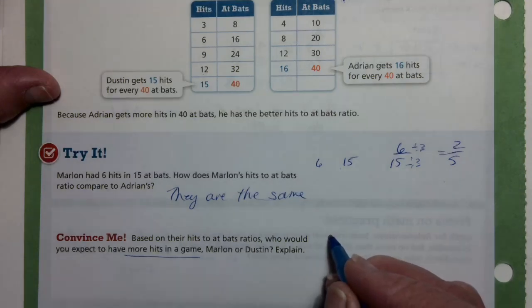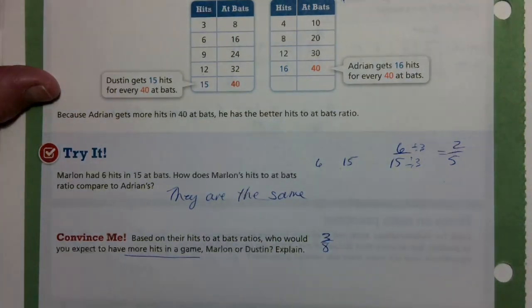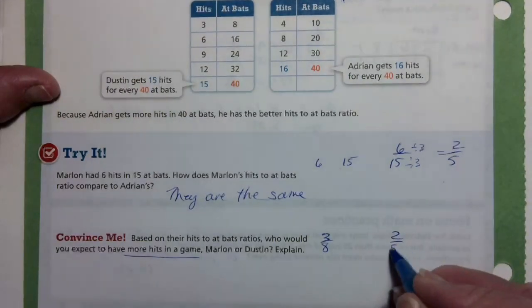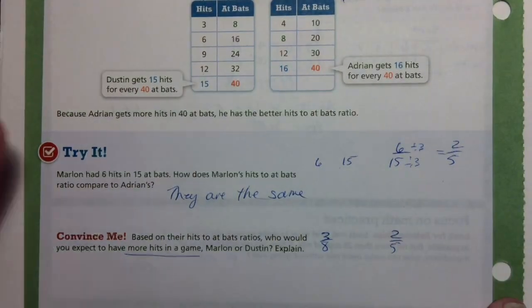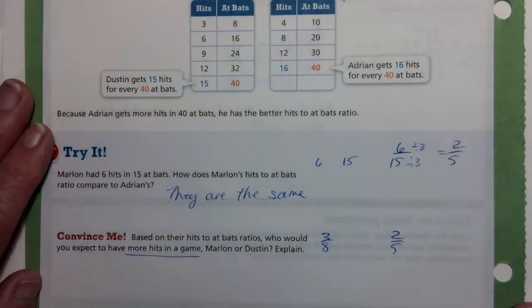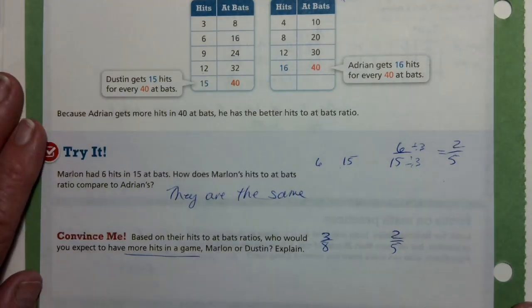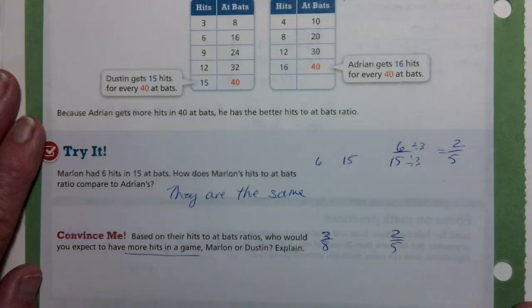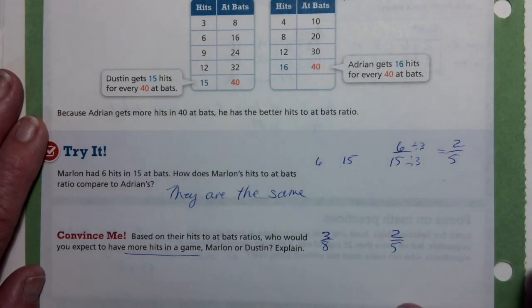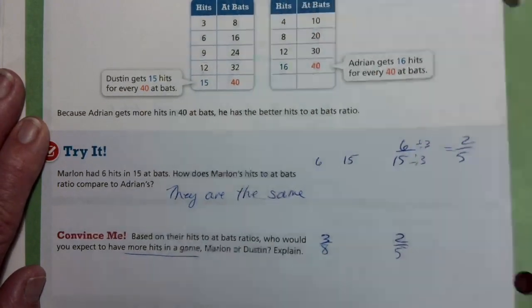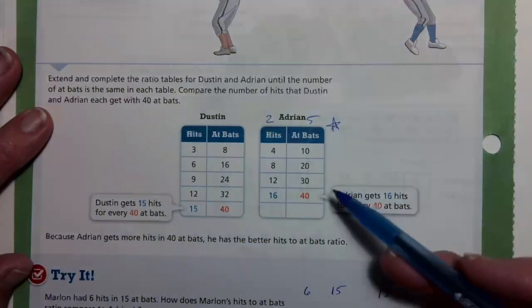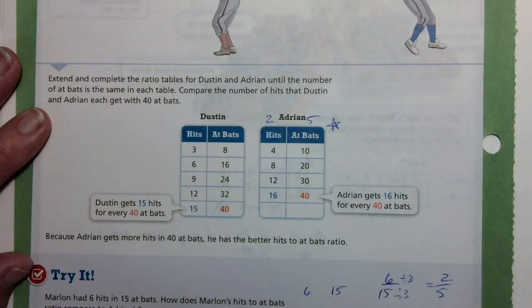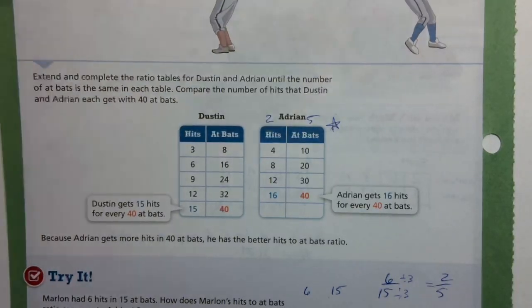We're comparing 3 to 8, we're going to compare to 2 to 5. Well, didn't we say a while ago that Adrian was 2 to 5 and he was better than Dustin? And Adrian and Marion are the same, so it's going to be Marion.